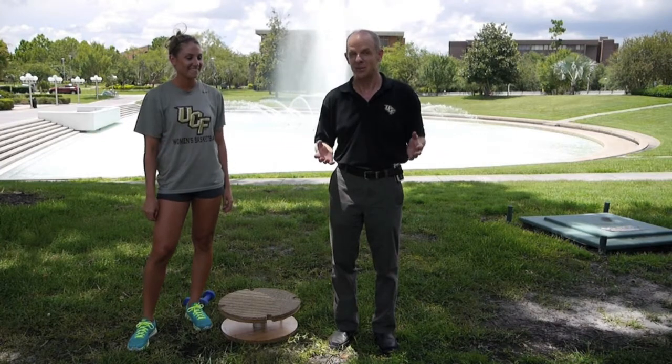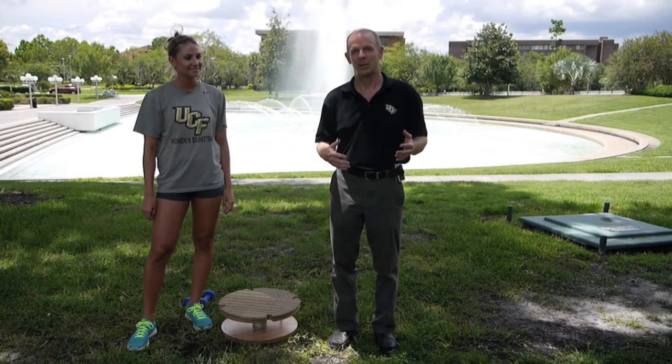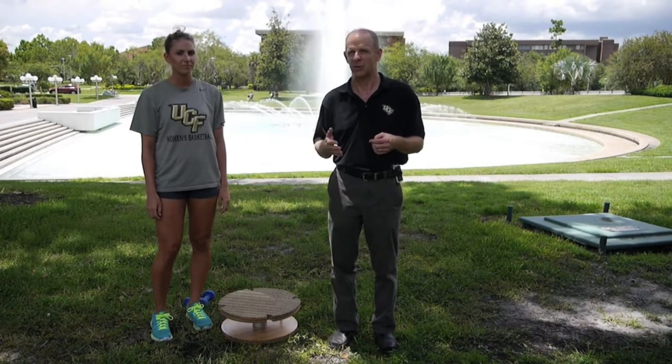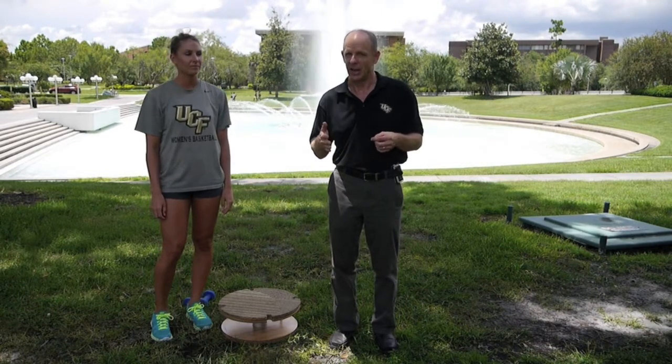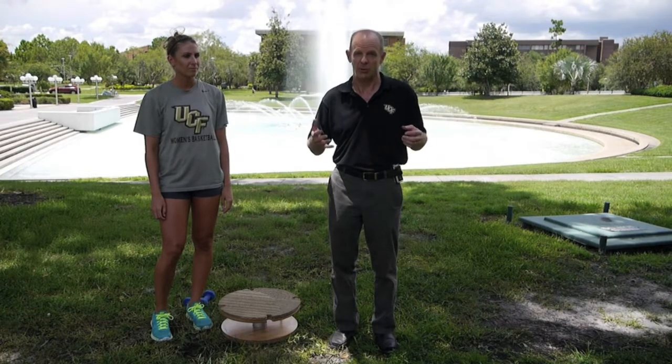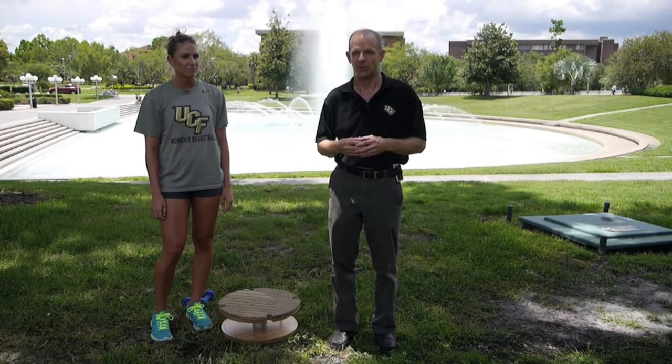Today we're going to be talking about angular momentum and the conservation of angular momentum. Every moving object has angular momentum, but it's always referenced to a particular axis of rotation or revolution. That is, some point around which an object is moving. Even if an object is moving in a straight line, it has angular momentum with respect to some other point in space. The choice of that other point in space, the axis, is sometimes arbitrary and sometimes it's natural.